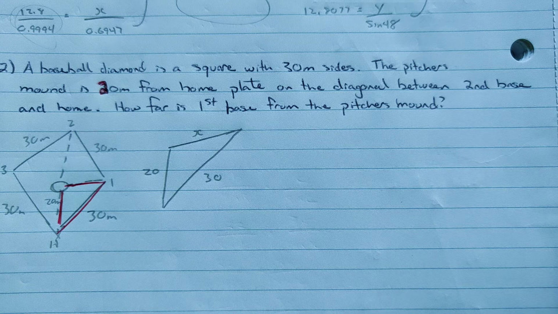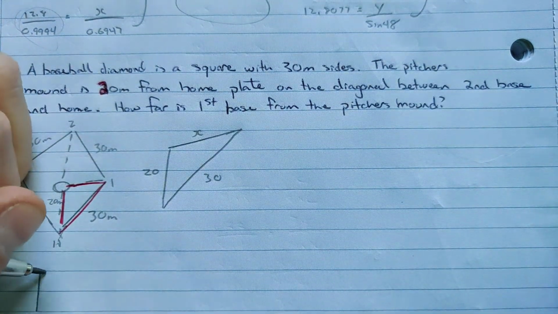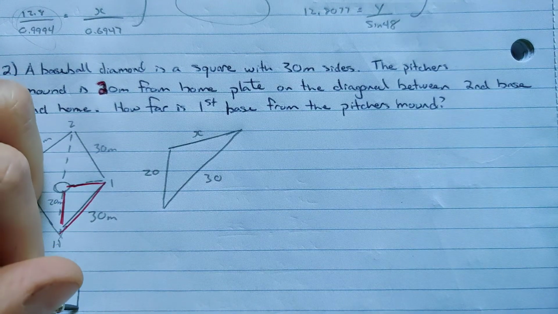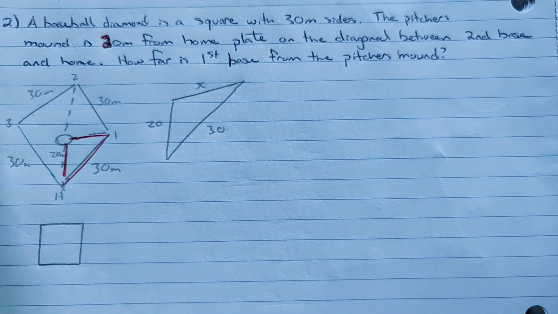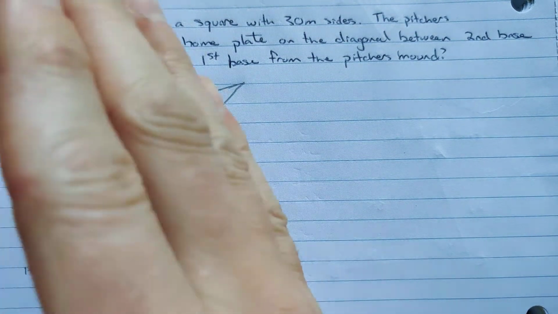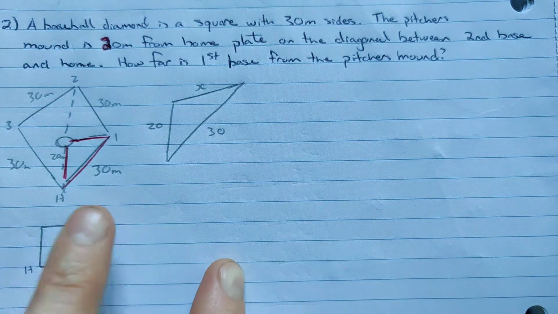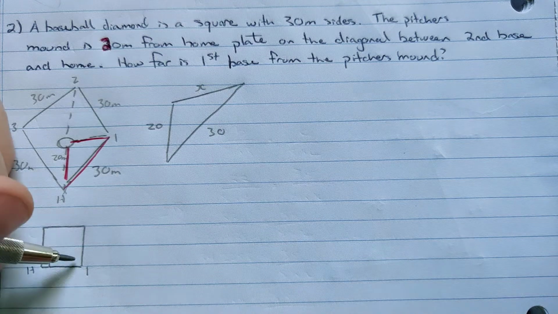Well, let's think back to this shape here. I'm going to turn this diamond so that it is in square fashion. If I turn it this way, it might be easier to see. If this is home plate and this is first, so I've spun it this way, what angle is at each of the corners?